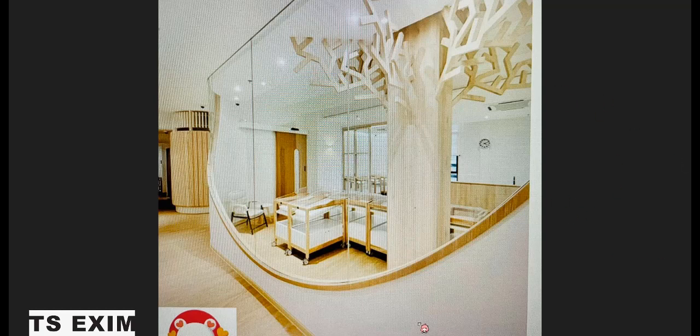Today I'm going to show you how to do this pattern on the wall. So let's get into it.